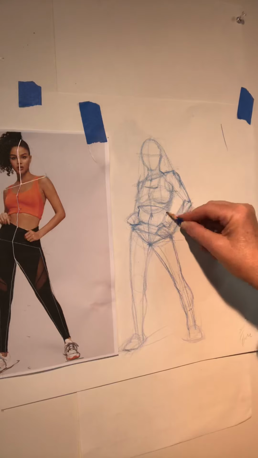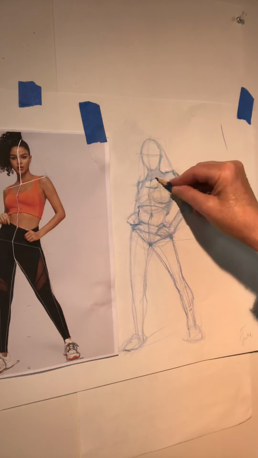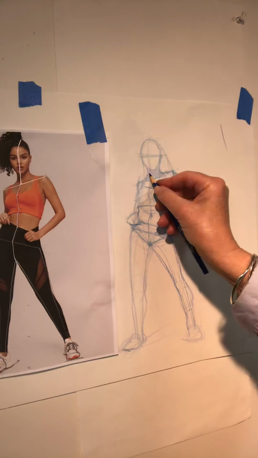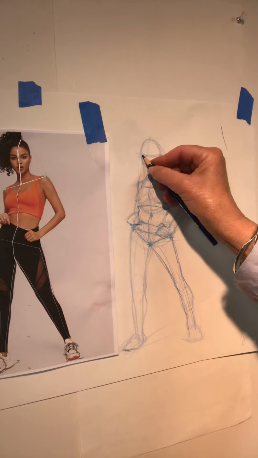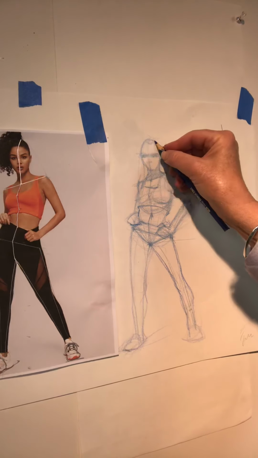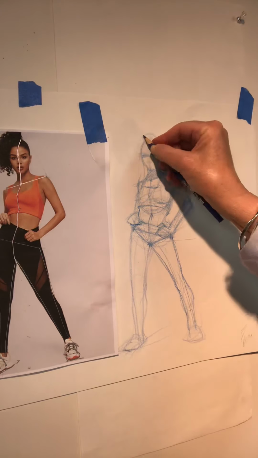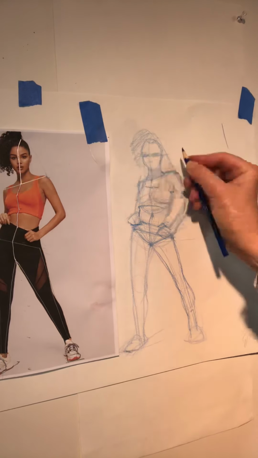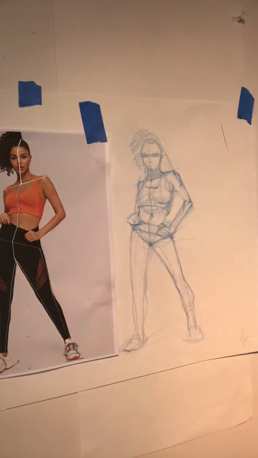A little bit of shading. Interesting hairdo. Okay, we don't have to go much further than that.